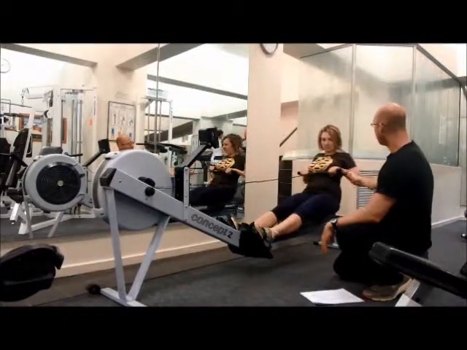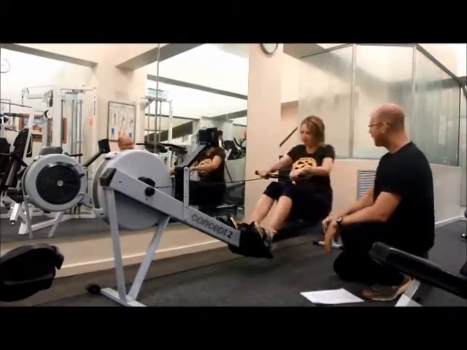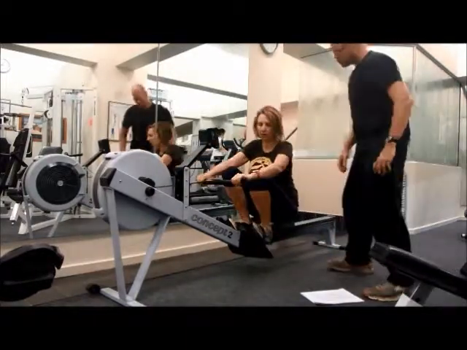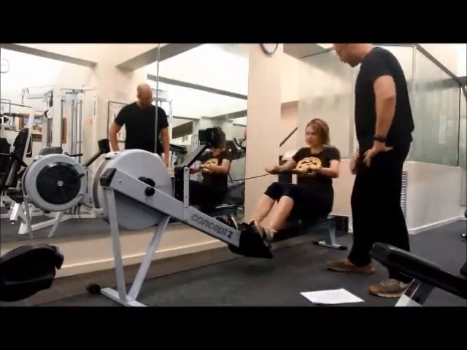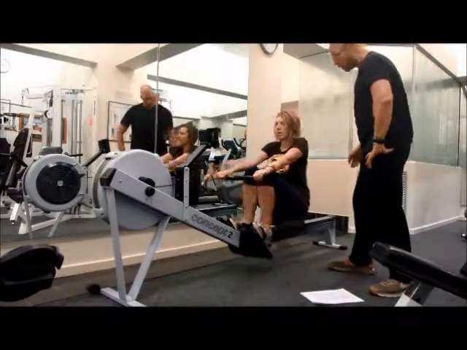Excellent. Now just keep that motion up. Nice steady pace. Good. Excellent. So we'll just take a quick look at the heart rate there. Good. So a little bit faster. Work a little bit harder. Good. Okay? Nice easy pace. A little bit faster still.